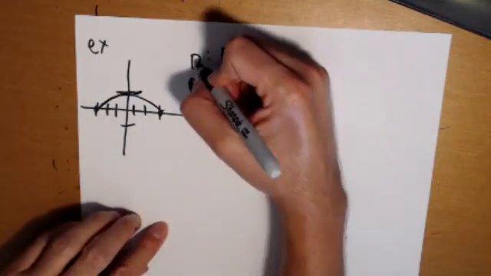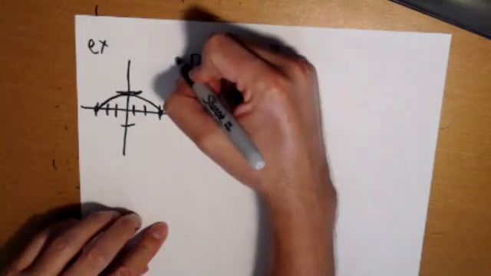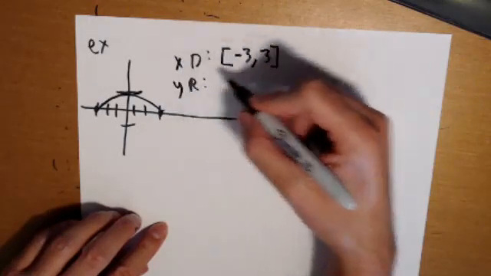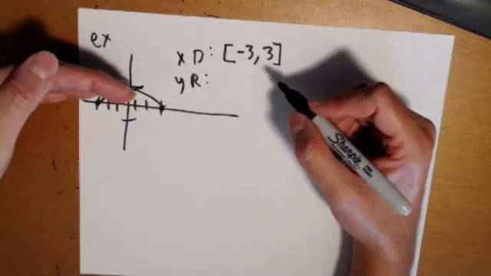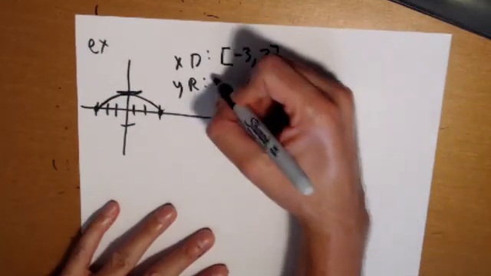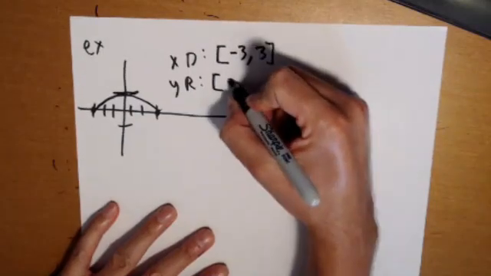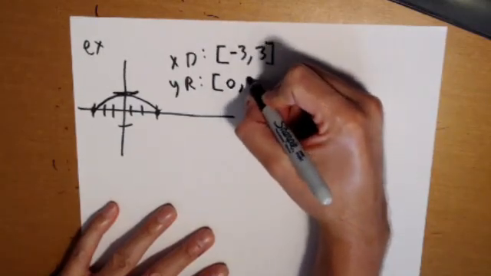Range, remember D before R alphabetically, just like X before Y. So the range is Y stuff. So nothing, nothing, nothing, and then all of a sudden picture, picture, picture, till about there, then nothing, nothing, nothing. So range goes from 0 to 1.